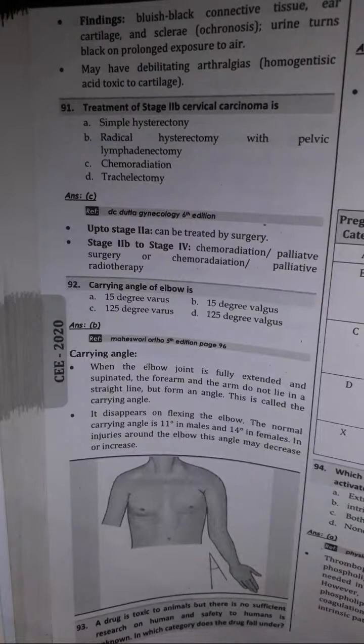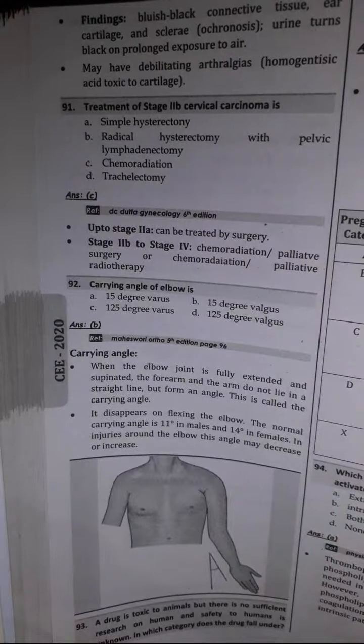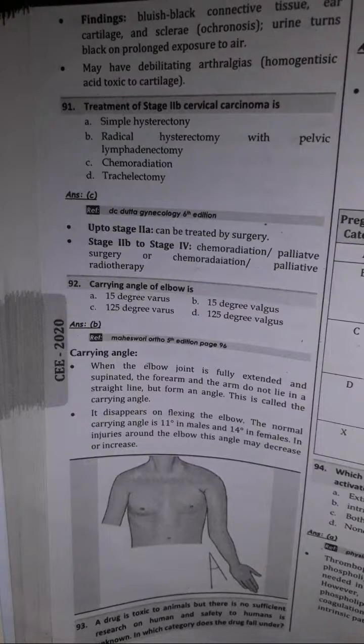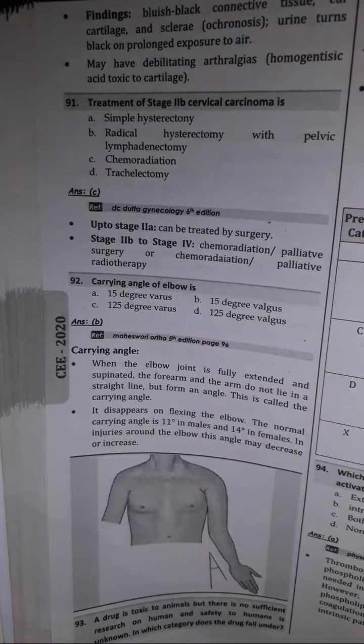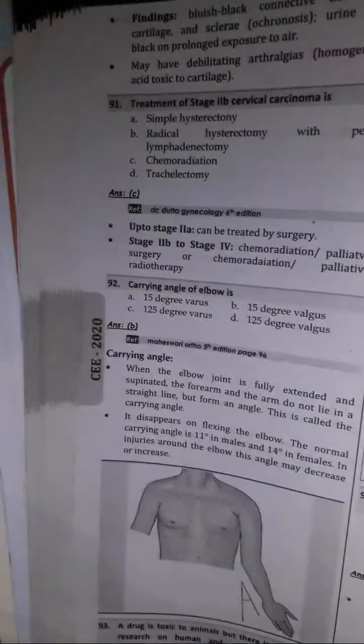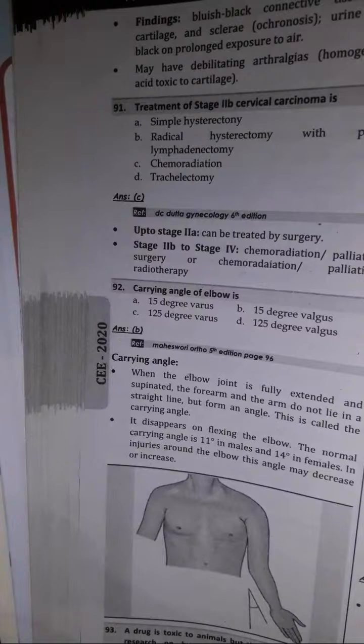Varus or valgus: it's away from axis or towards axis. Valgus is towards axis. That means 15 degree valgus.